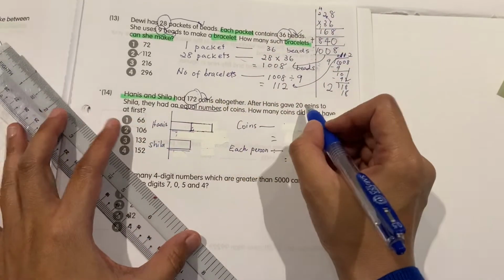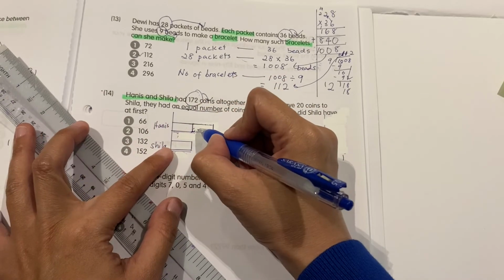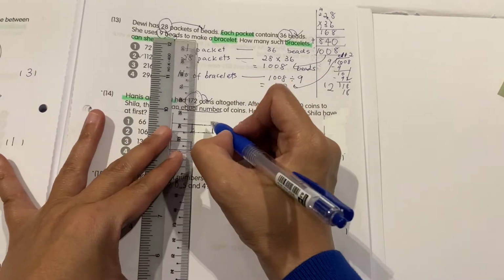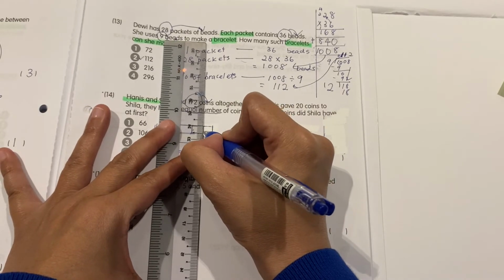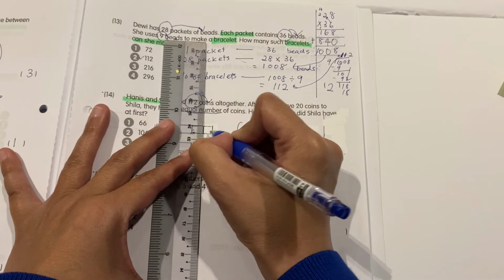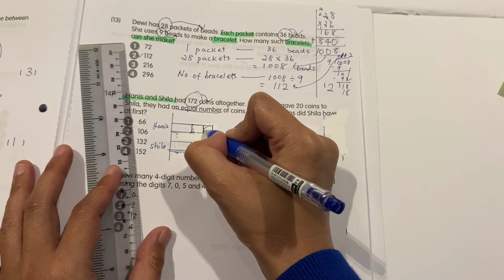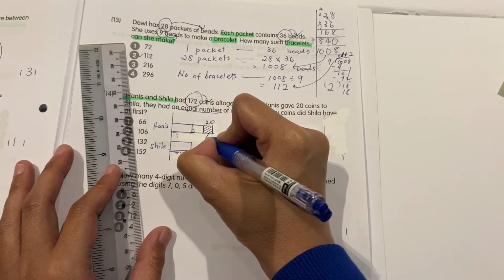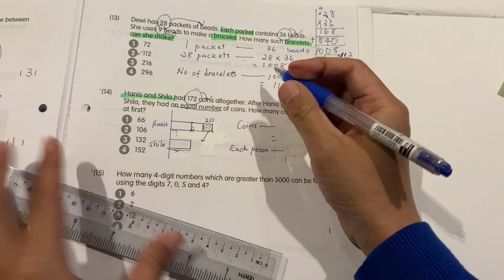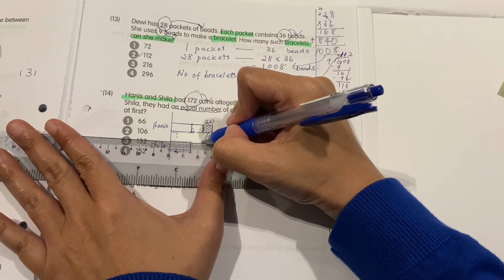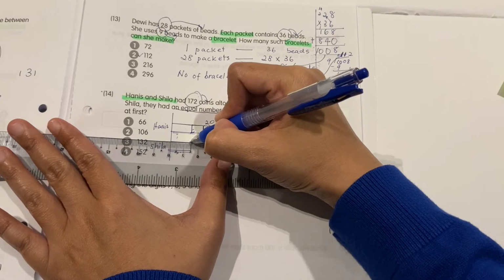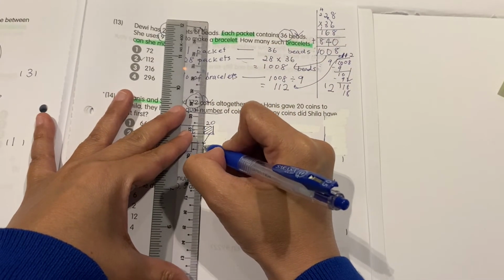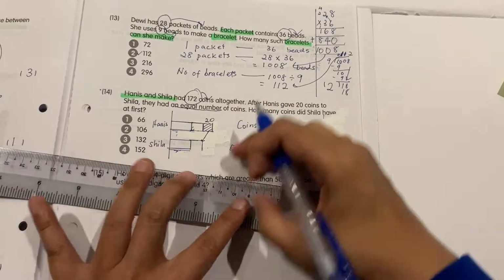Now she gave 20 coins to Sheila, and then after that they have equal amount, right? So if that's the case, then I will just draw this one. So this one is representing your 20 and giving it to Sheila. This part here. So now they have equal amount.